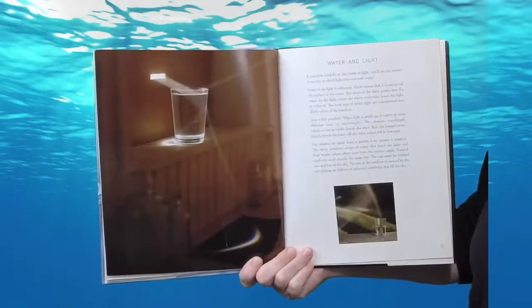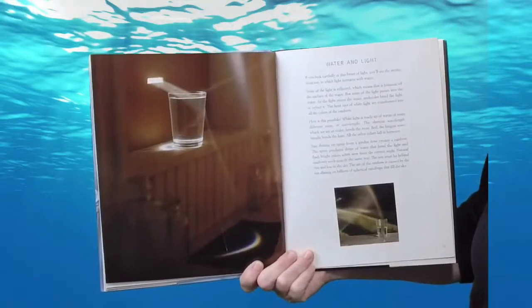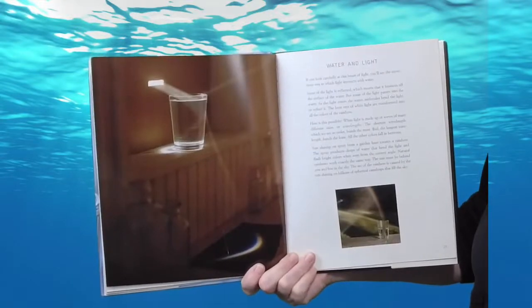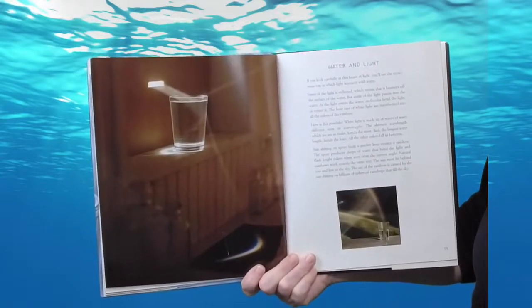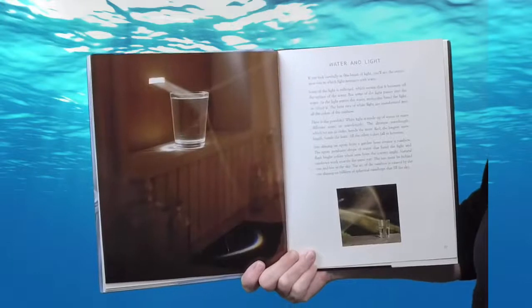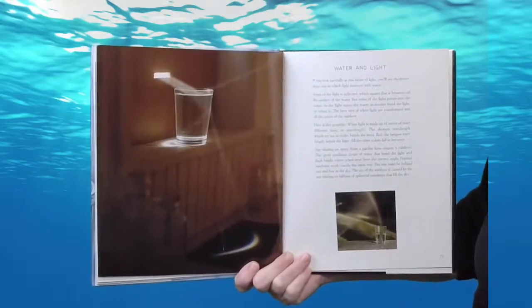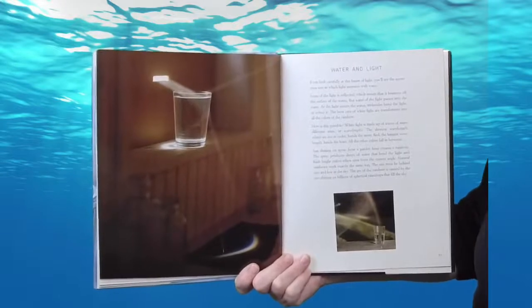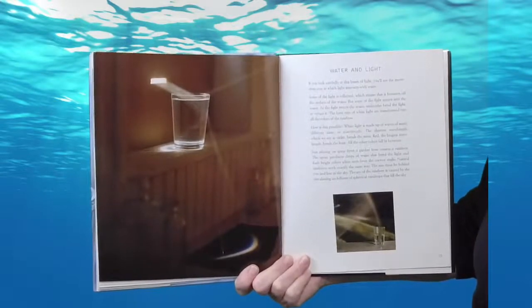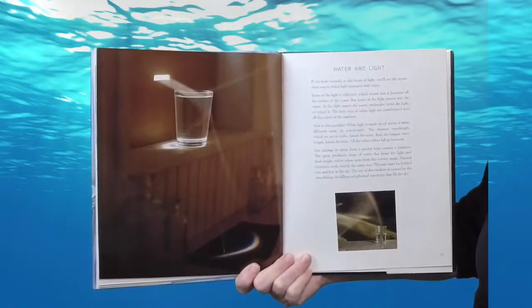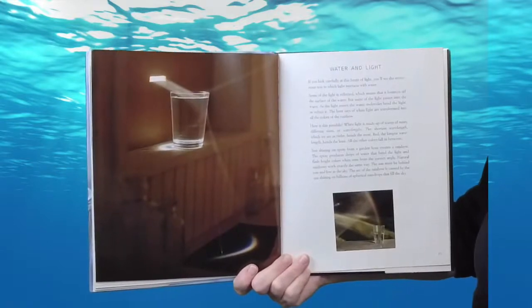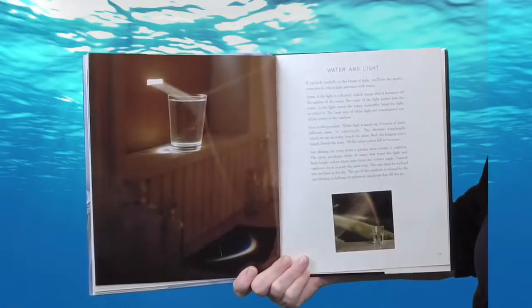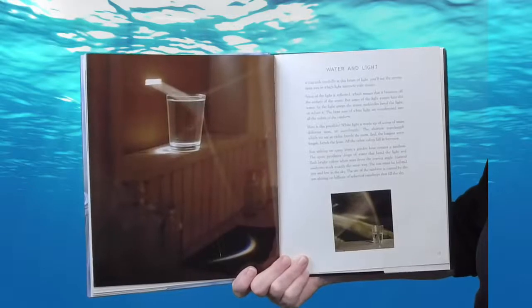Water and light. If you look carefully at the beam of light, you'll see the mysterious way in which light interacts with water. Some of the light is reflected, which means that it bounces off the surface of the water, but some of the light passes into the water. As the light enters the water, molecules bend the light and refract. The bent rays of white light are transformed into all the colors of the rainbow.